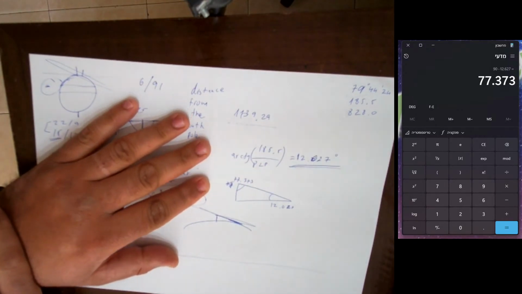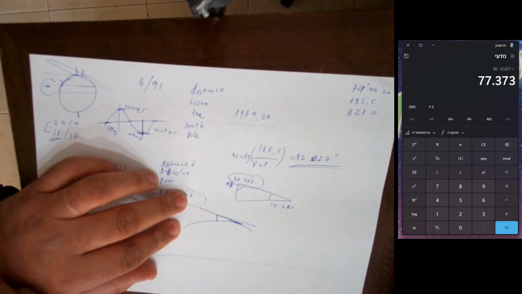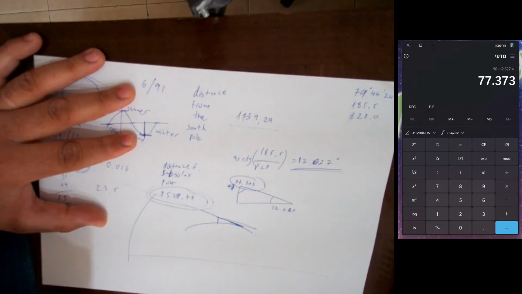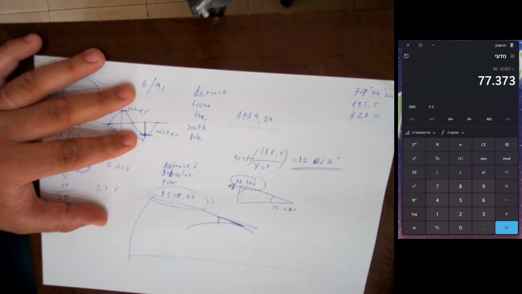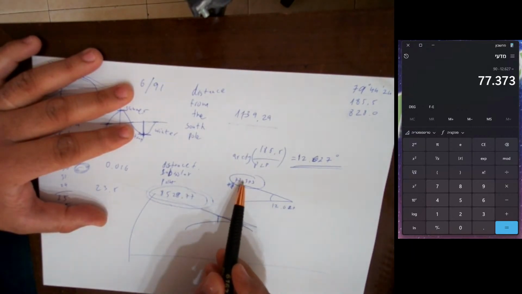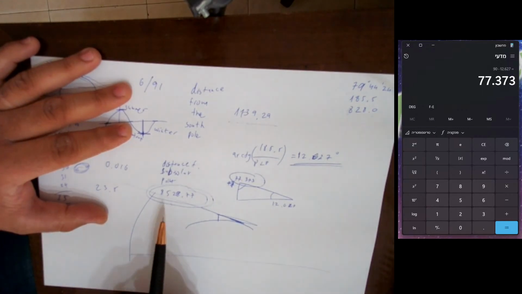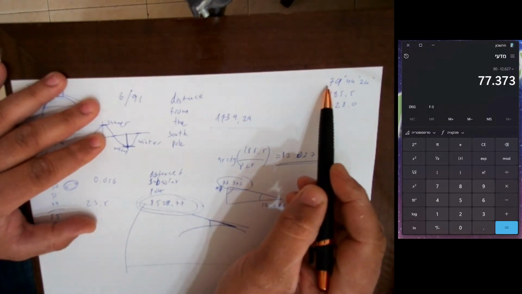So we know this angle gives us this distance. Now we will divide this distance by this angle. Not the one that I calculated, but what they have calculated according to the location.